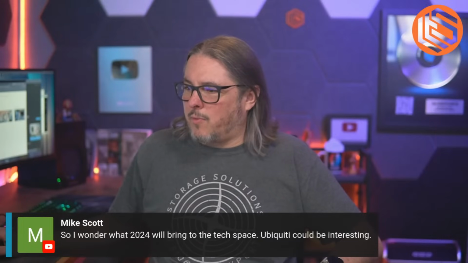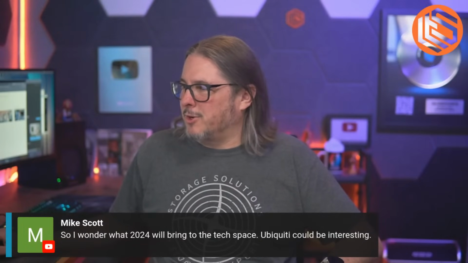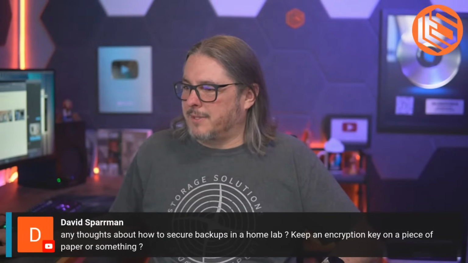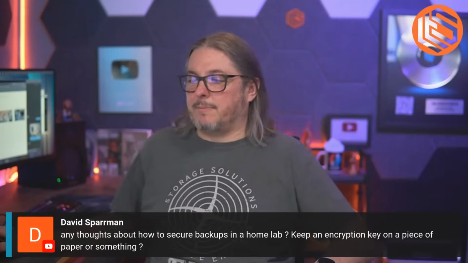So I wonder what '24 will bring in the tech space. Ubiquiti. Yeah, interesting. Thoughts on how secure backups in a Homelab keep encryption keys on a piece of paper?